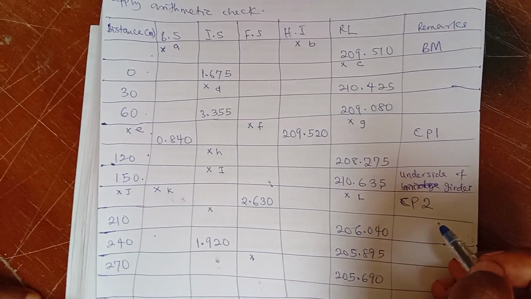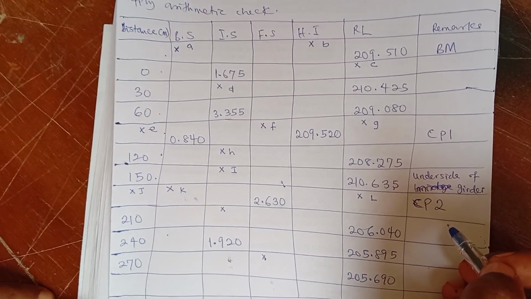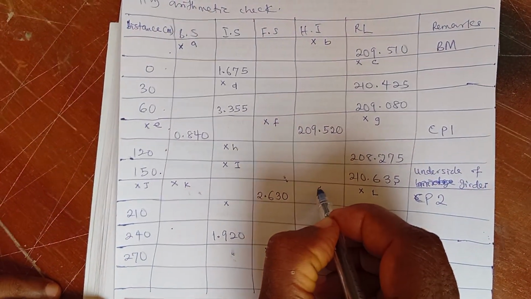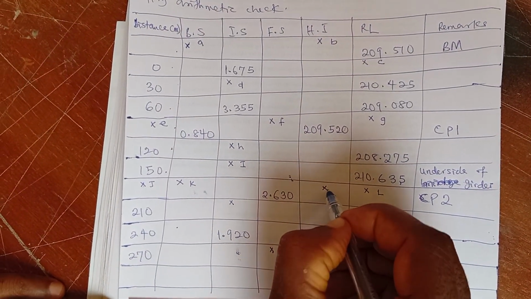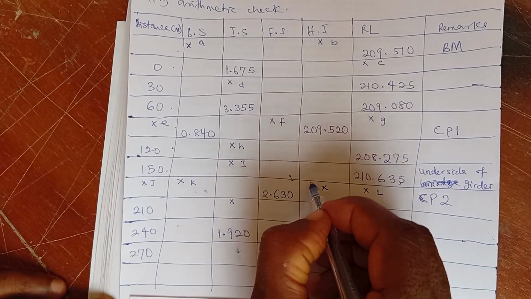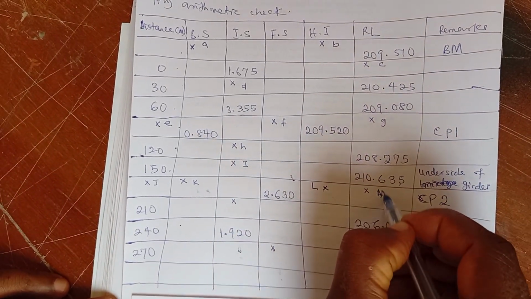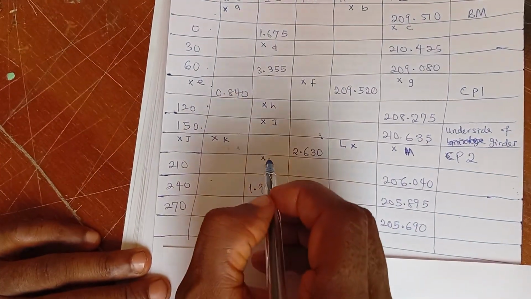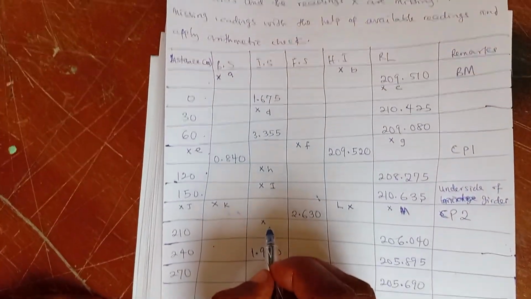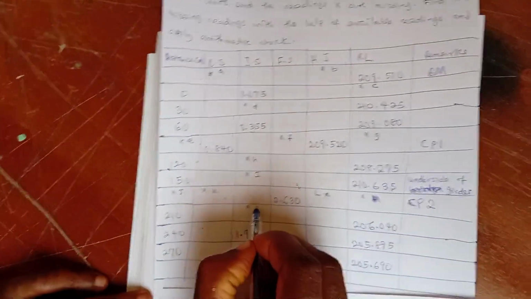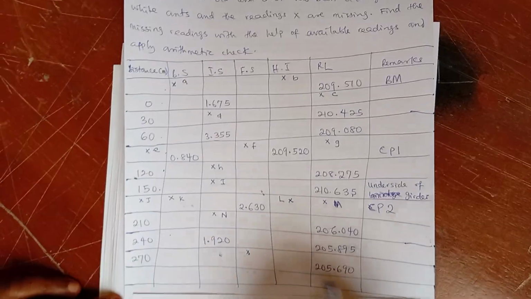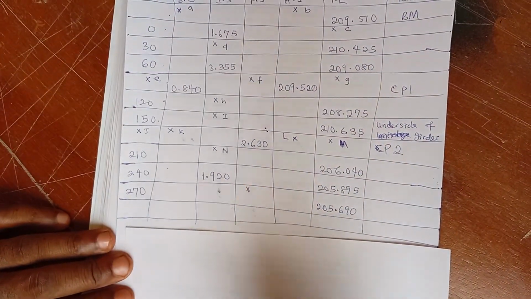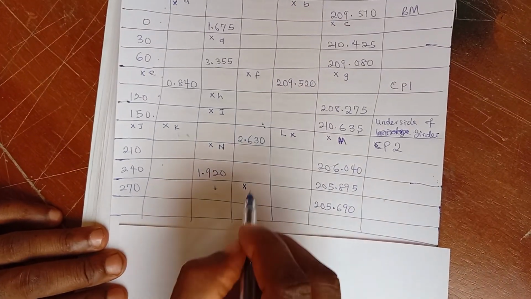Where are we? Okay, L is, oh, there's a point here. We don't know this height of instrument here. All right, let this one be L, then this one should be M. This other one, let this one be N. Then let us not use O, because O and 0 kind of look alike.